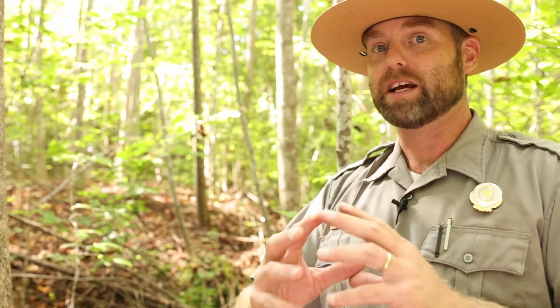Just like leaves, leaves on a little tree tend to be a lot bigger than leaves on a big tree. There's more leaves on a big tree and they're smaller, taking up more sunlight. But those little trees, they need bigger leaves to try to get as much sunlight as they can.